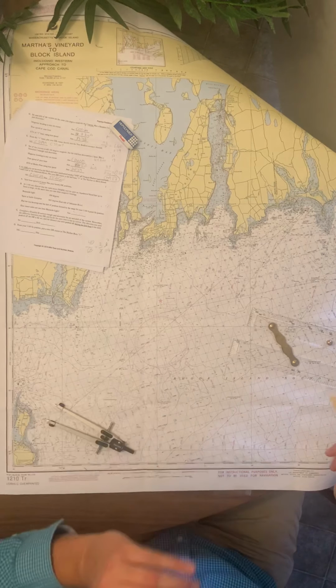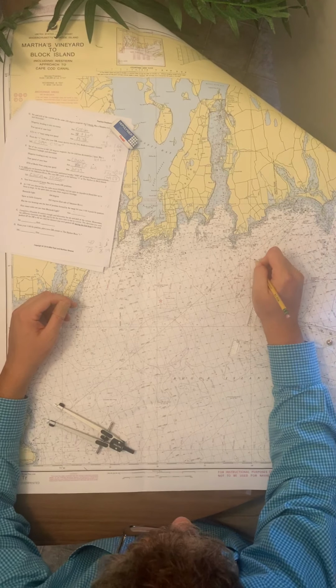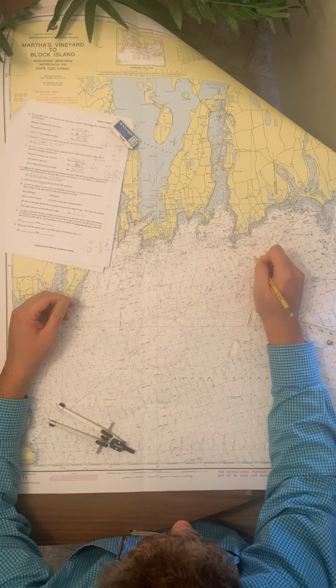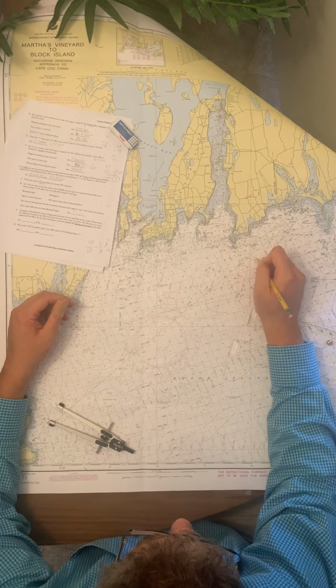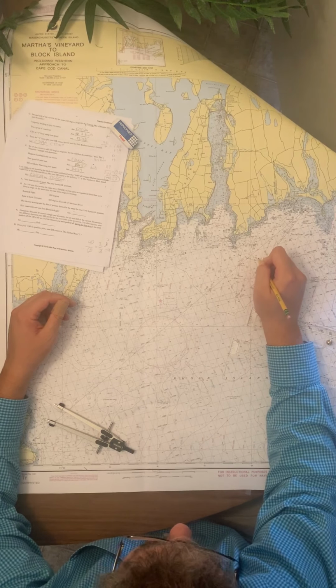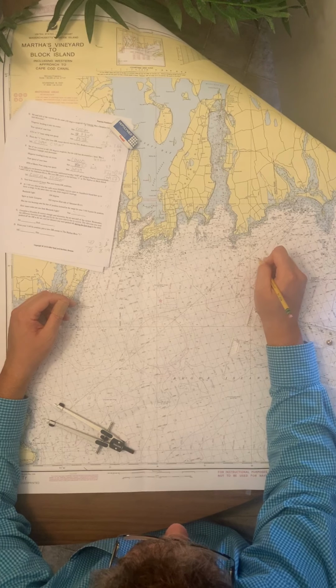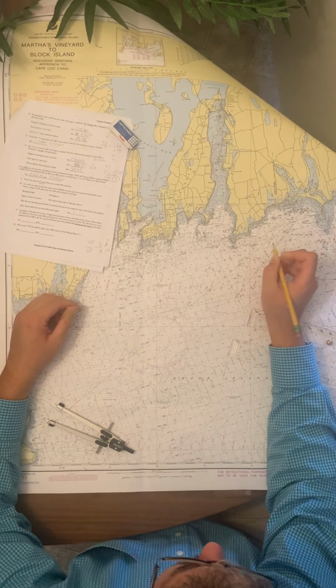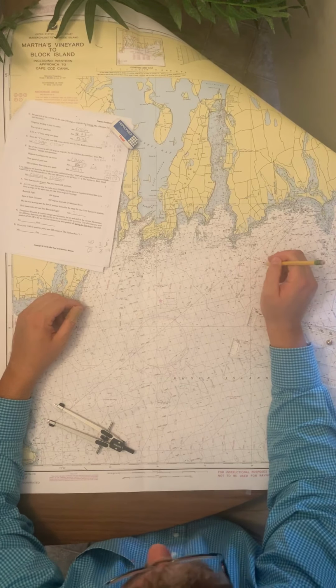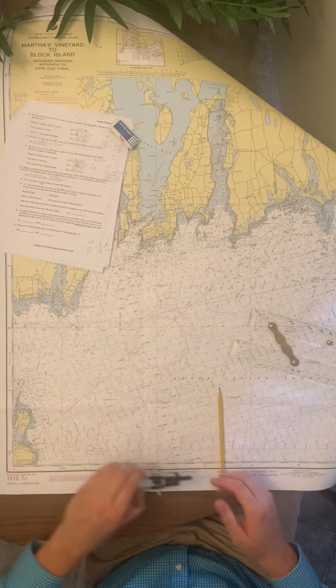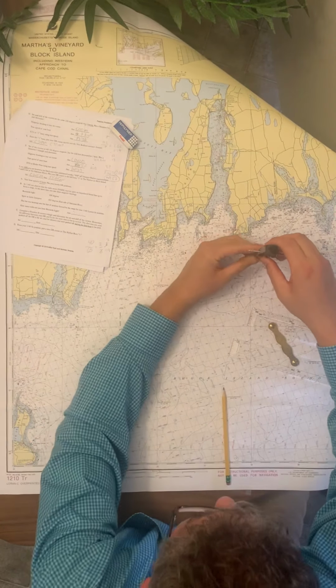Okay, so we're being set in this direction by 1.4 knots. Okay? Now, what is the direction of this, right? So, all right, we can figure that out too.